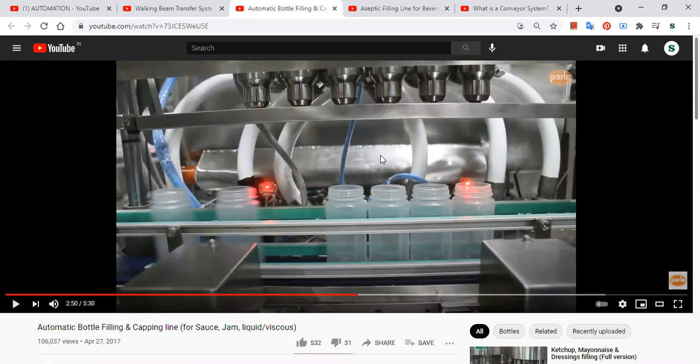You have it right there. What do you have? Sensor. You see that sensor? As the last part comes in and the sensor detects it, there is your sixth part, right? It's able to do six. You have six nozzles, so six bottles can be filled.